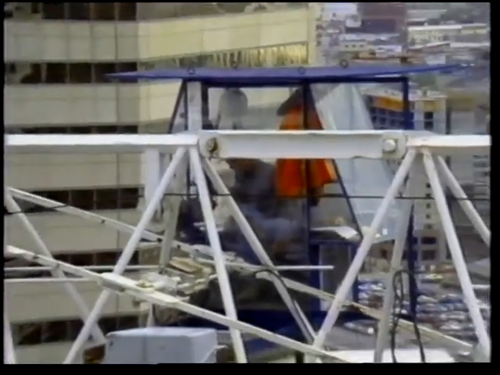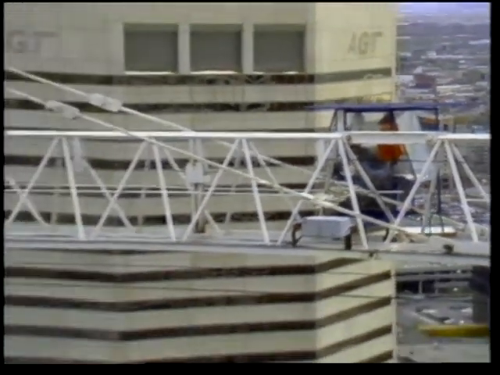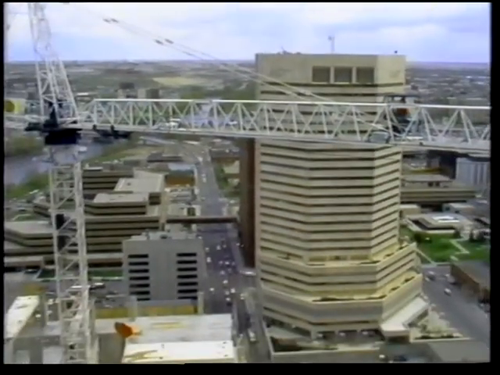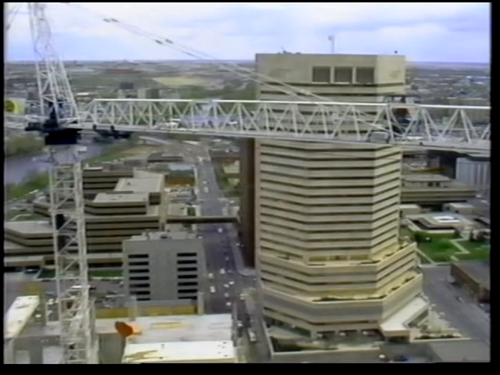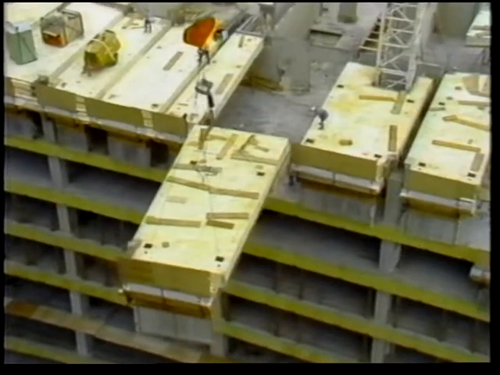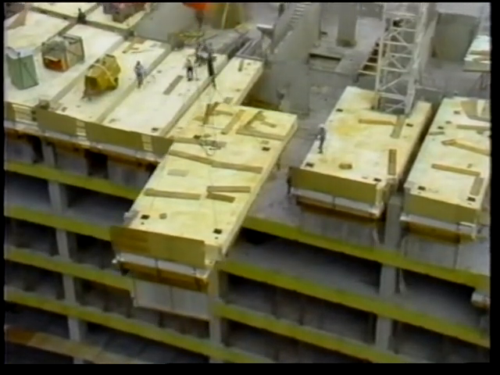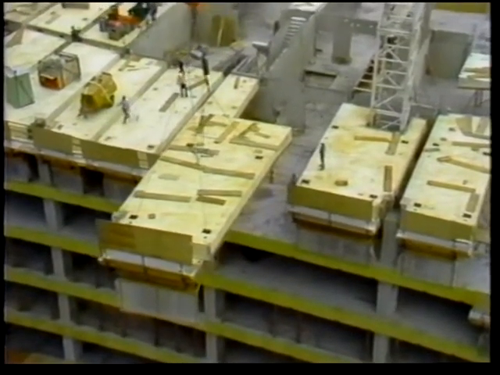The development of climbing cranes and advanced techniques for moving concrete have allowed the large-scale use of modular forms, which can be reused many times. Movement of large prefabricated forms allows for rapid, low-cost construction with minimum manpower requirements.